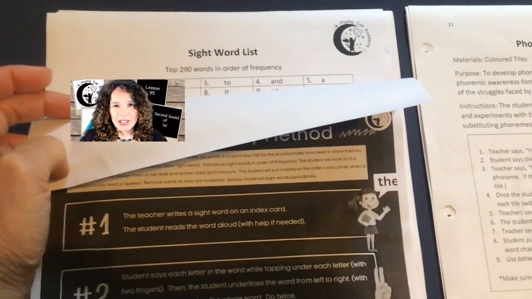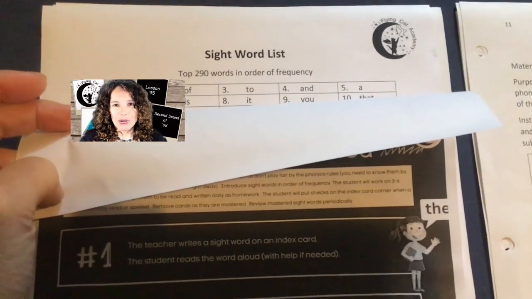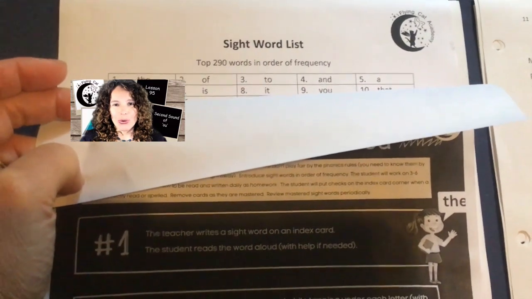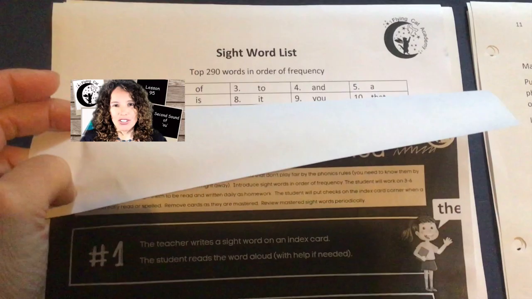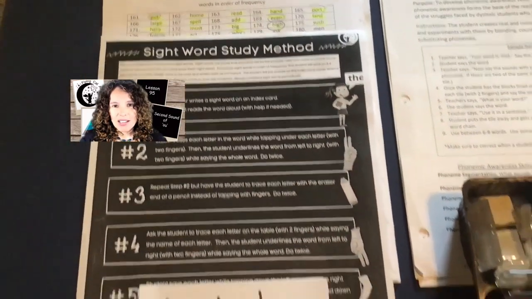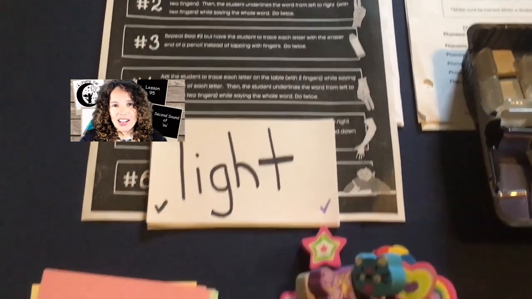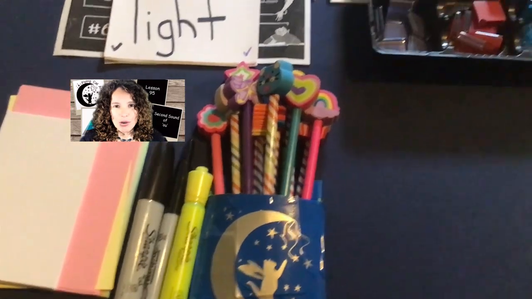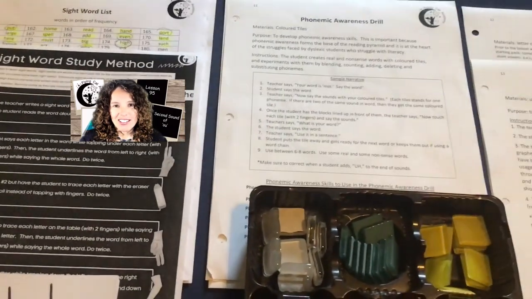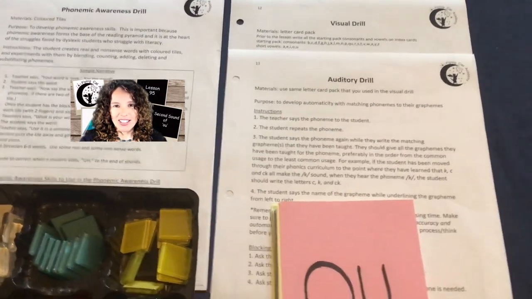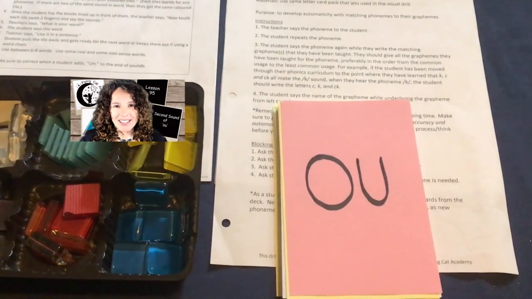flyingcatacademy.com website. Go to the guided reading section and you'll find two subpages, and you want the one called Extra Resources. You'll need the teacher instruction sheet for the sight word study method and the student's sight word card pack. In addition, you'll need some blank cards, a highlighter, markers, and some pencils. For the phonemic awareness drill, you'll need the teacher instruction sheet and the colored tiles for the student.